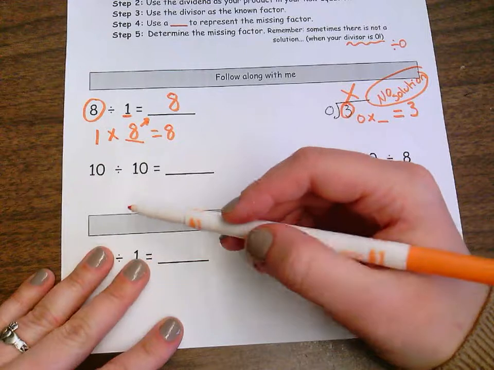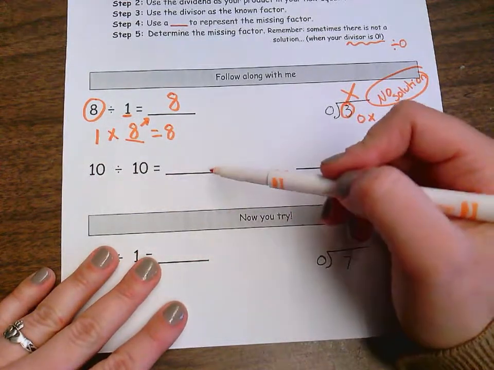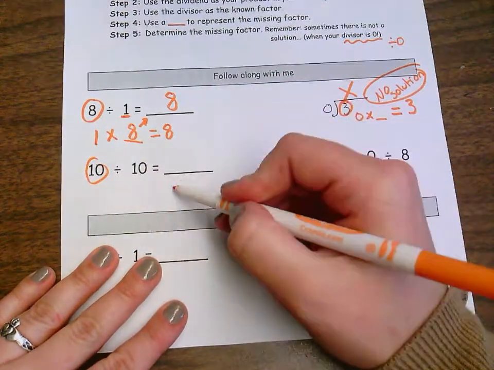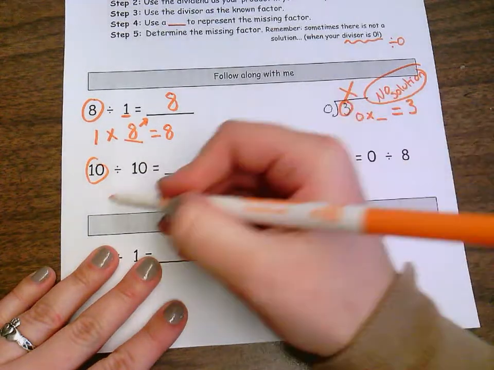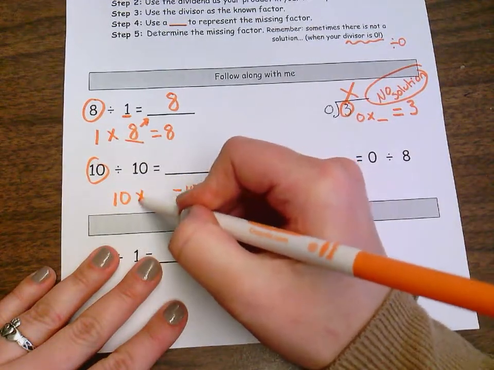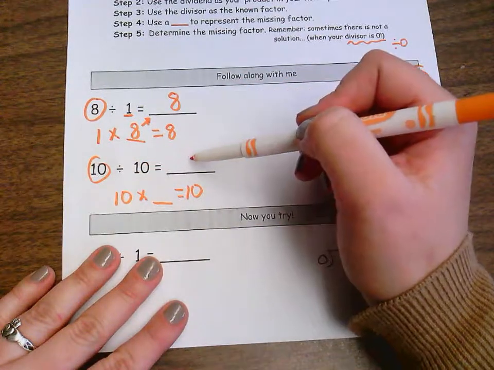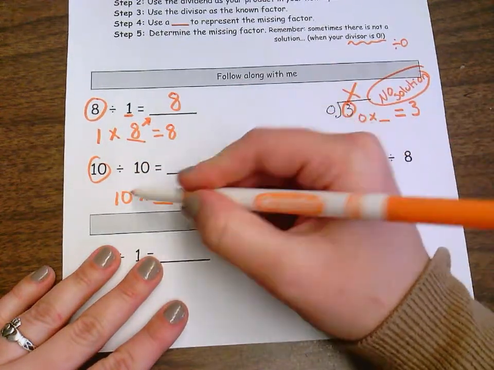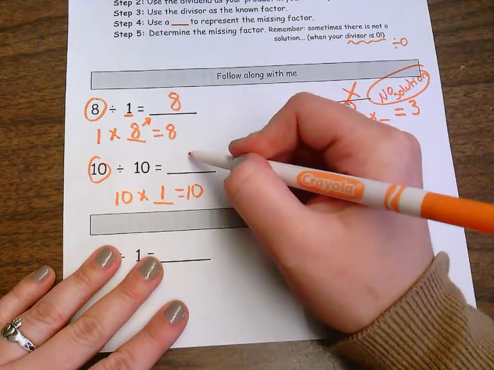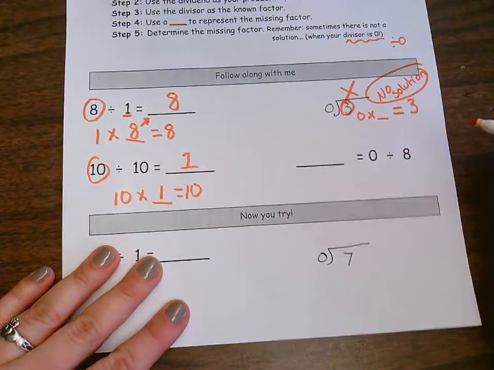All right, let's take a look at this one. 10 divided by 10. I'm going to circle my dividend and make that my product, and I have my factor there and a missing factor. 10 divided into 10 groups, what would go in each group? And I look at this, 10 times what would give me 10, and I know the answer to that is going to be a 1.